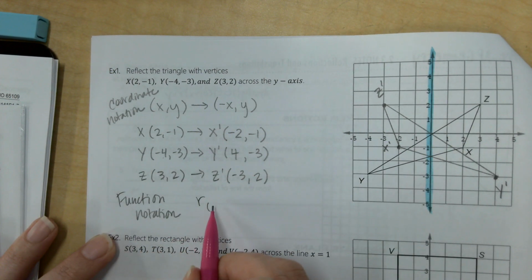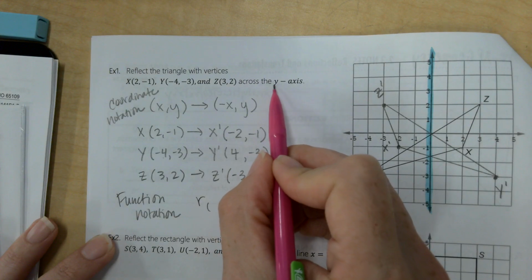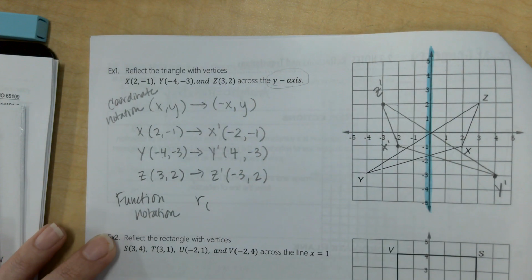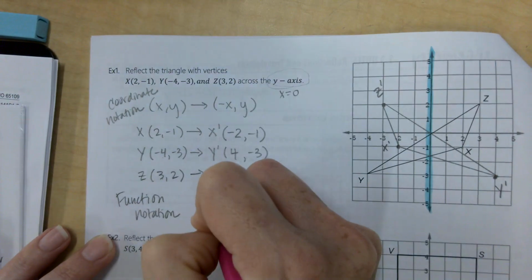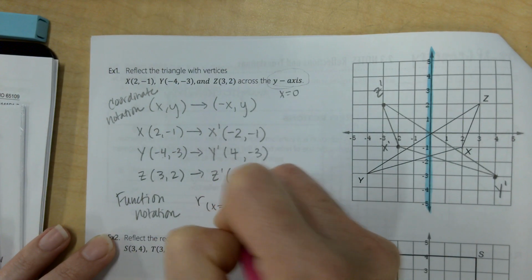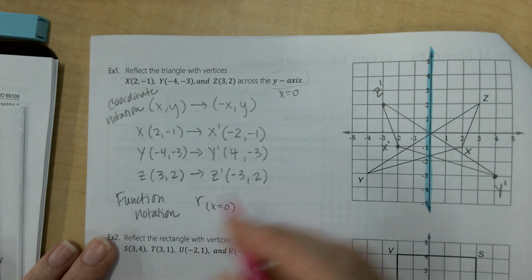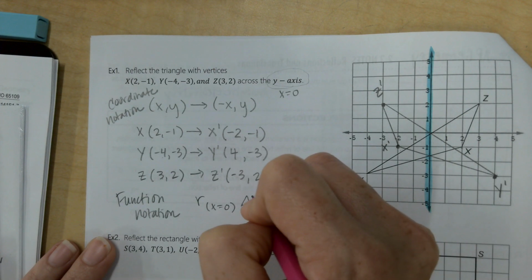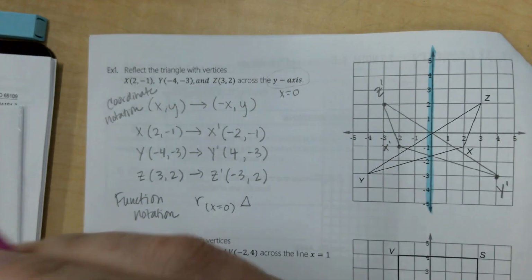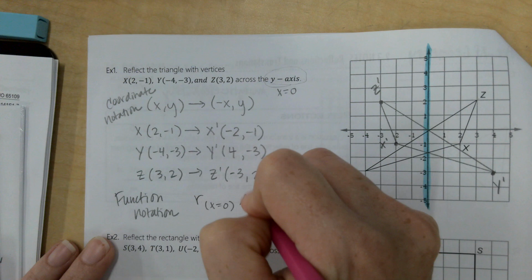Now, we need the line here. What's the actual line for the y-axis? What do I call it? X equals 0. Good. This is going to be x equals 0. So that's what I put. I'm reflecting over x equals 0. And then what am I reflecting? Triangle. Yeah, zyx, xyz. Does it matter the order? Nope. Doesn't matter the order.